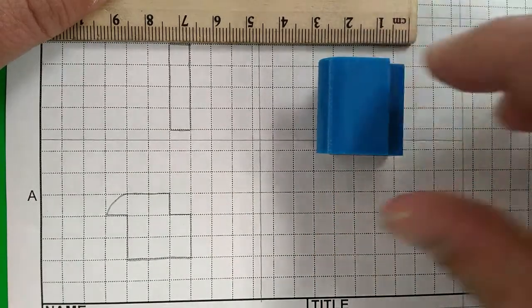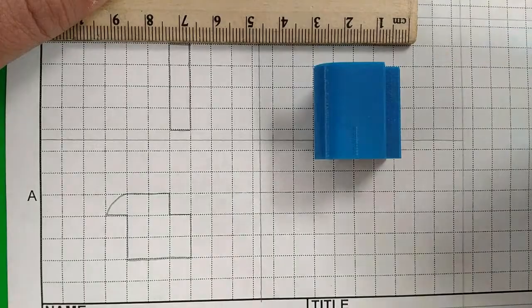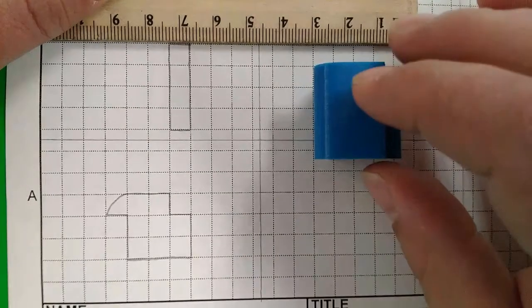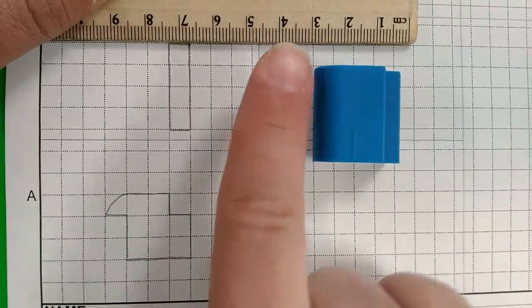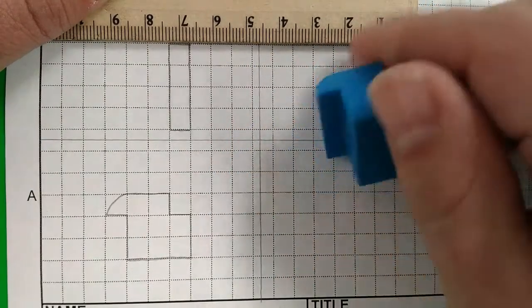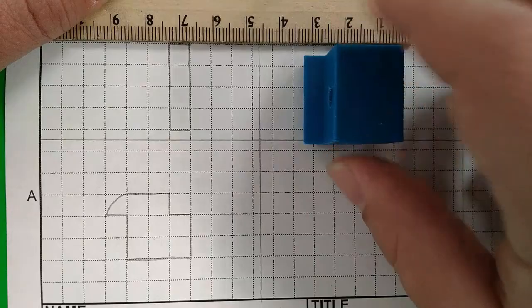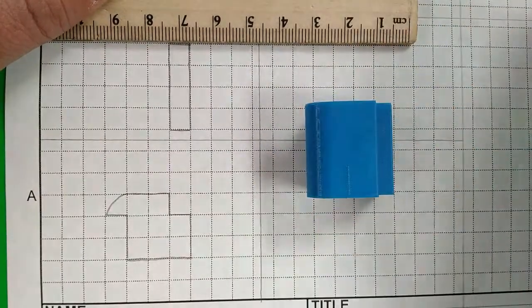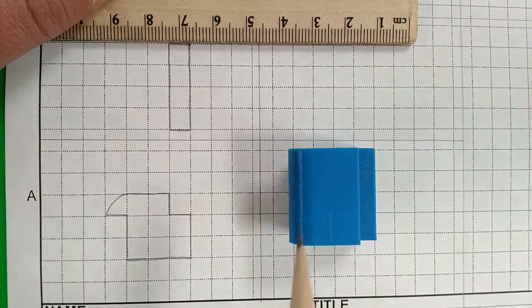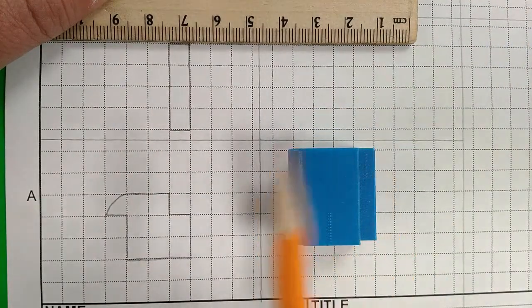Now, one question that might come up is, how are we going to represent this curve? Well, in a multi-view sketch, we want to view the object as if it's flat. And if it's flat, that curve is not represented. We're just going to go to the edge here. It'd be like if I flip that over here, it looks flat. So instead of attempting to draw it 3D with that curve, I'm just going to draw all the way out.